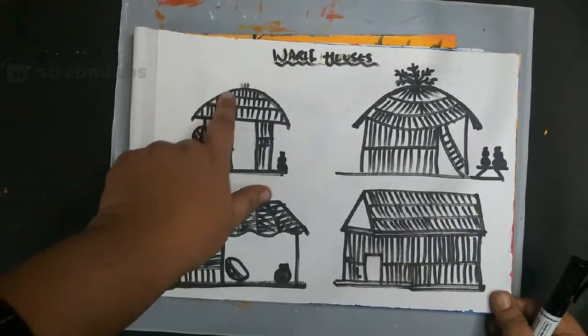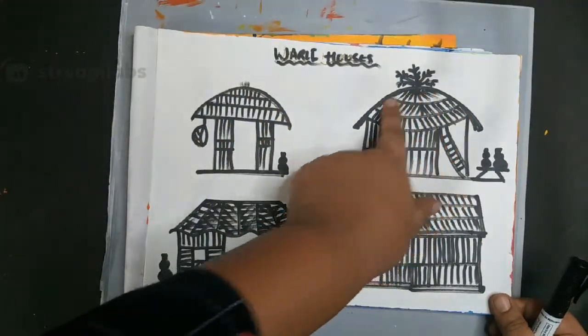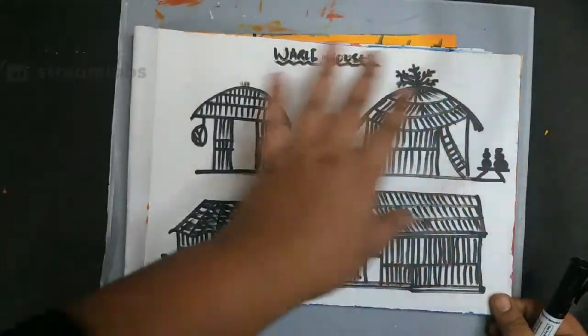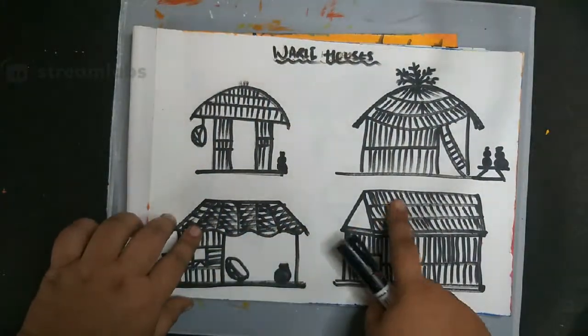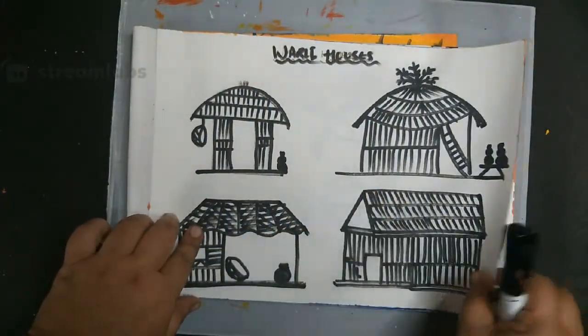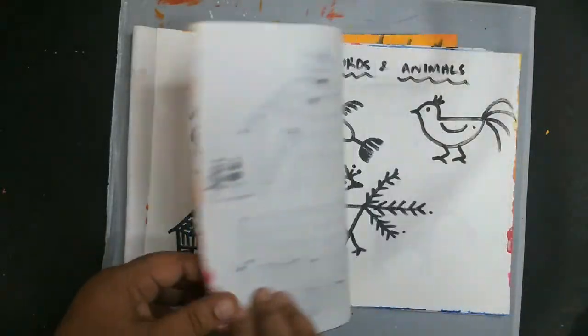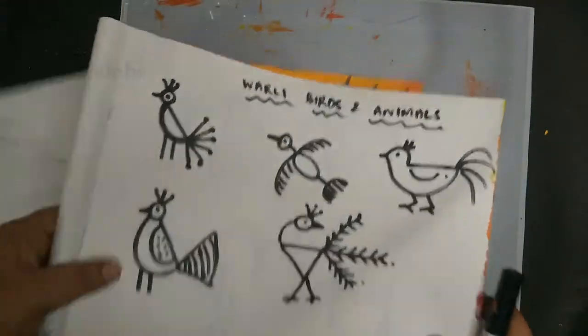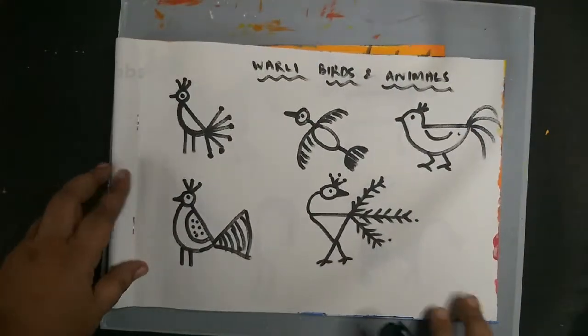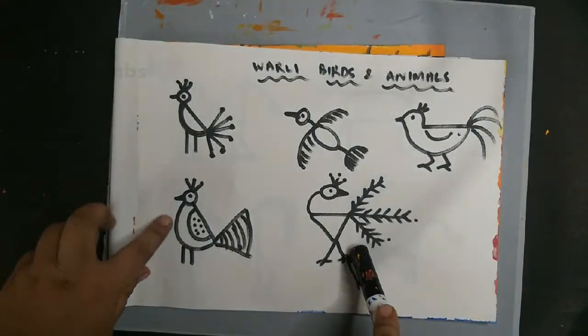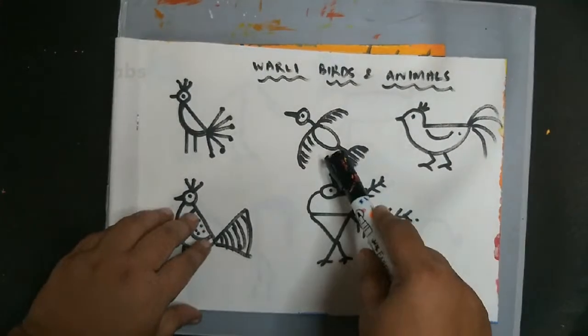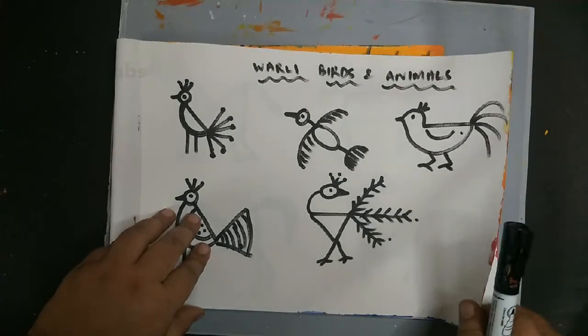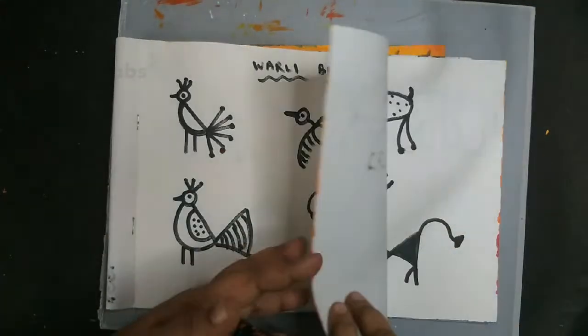Okay, so the houses are like this, arc shape, a circular kind of top. And these are flat base top. So these are the houses, and these are some birds. This is a rooster, a peacock, and again two peacocks, and these are egrets, like small cranes, flying, or you may call them sparrows also.